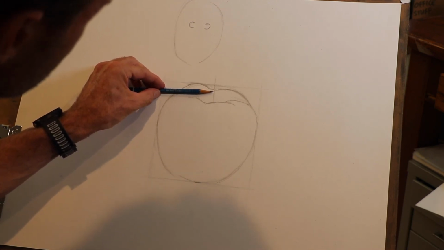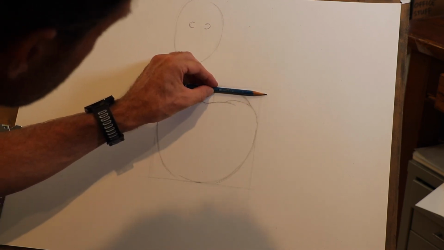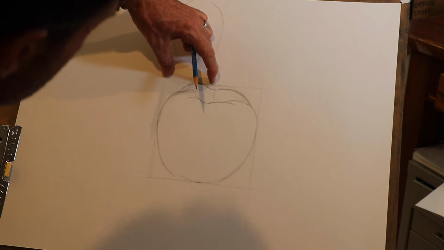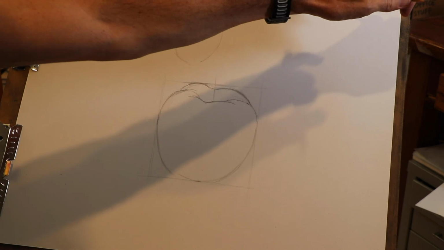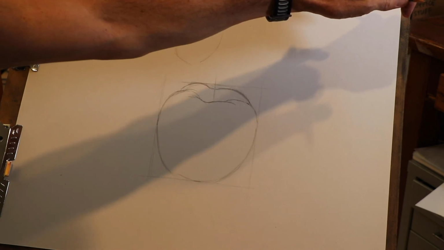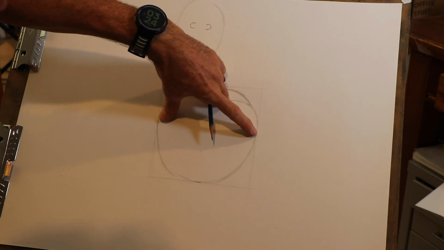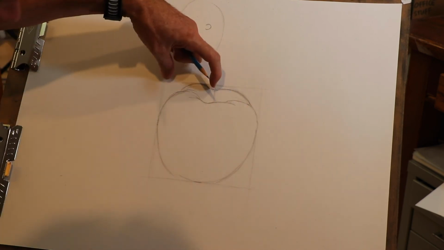I'm measuring to that distance, and because it doesn't line up exactly with this edge, it's telling me that this distance here is a little bigger than this distance over here. And I think that's about right. So I'm checking that relationship. Before I was measuring the whole width of the apple and comparing it to the whole height. Now I'm measuring something different.